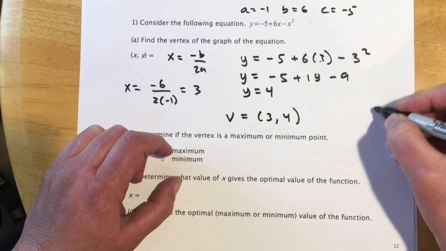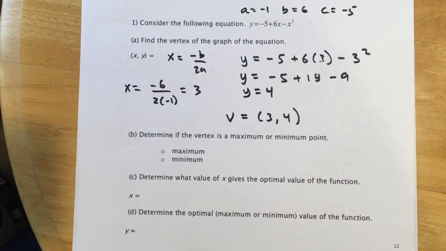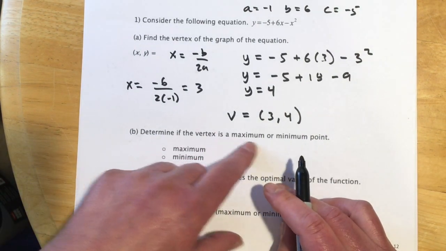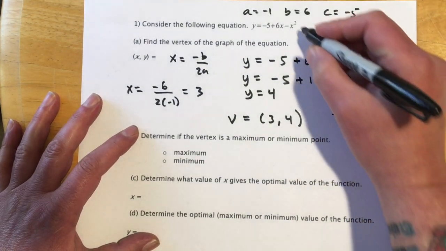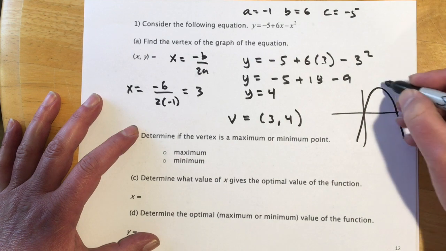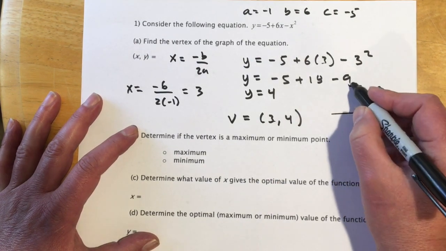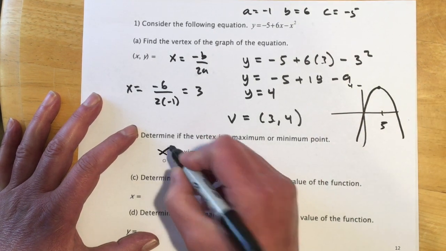That is where the graph, in this case, comes up and touches at (3, 4). That would be the high point. Okay, we just got to that question: determine if the vertex is a maximum or a minimum. Let me say that a little slower. Negative x squared means this thing is opening down, and the vertex is at the top, at x is 3 and y is 4. And so that makes it a maximum.